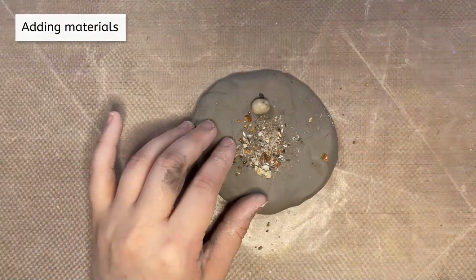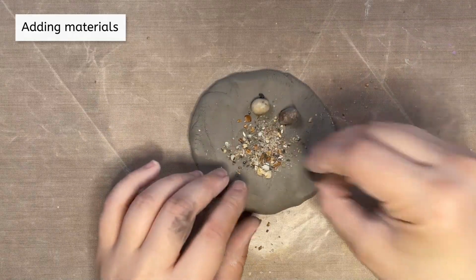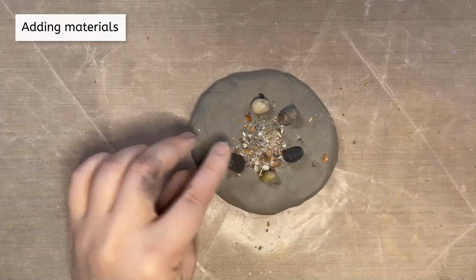Adding materials. Incorporate materials into the clay body. This could be sand, small rocks, or other textural additions.